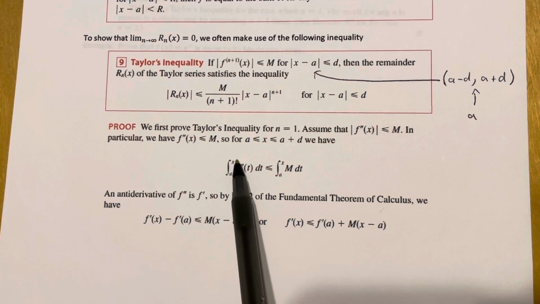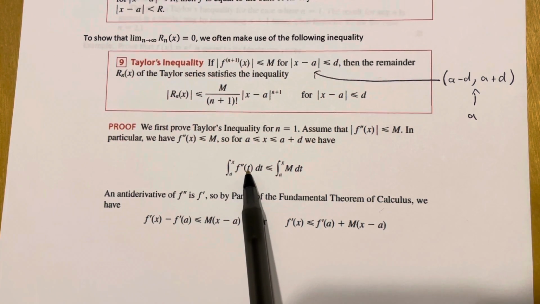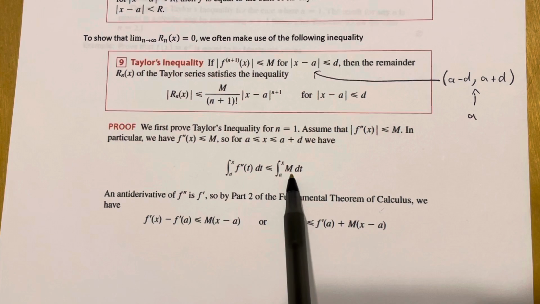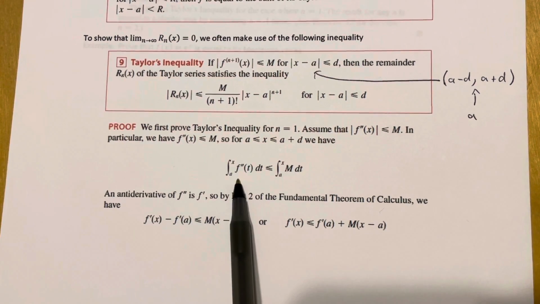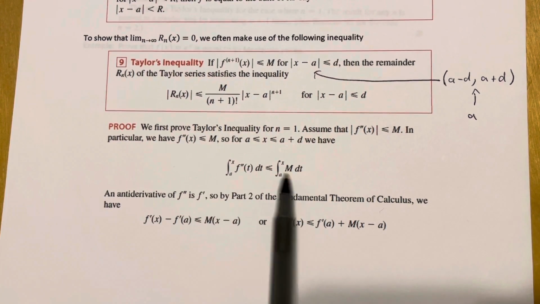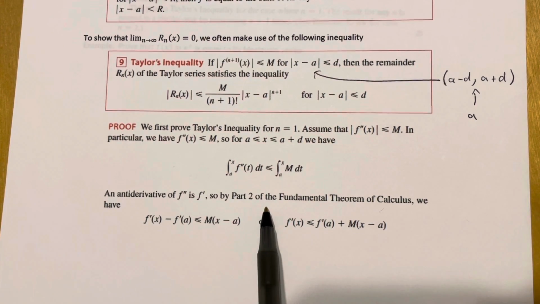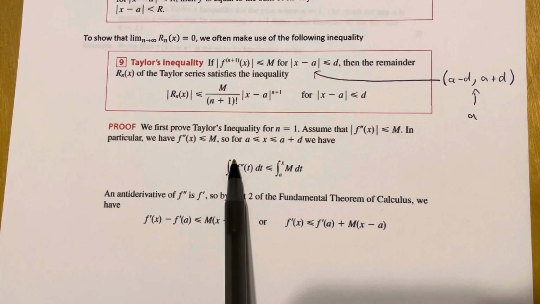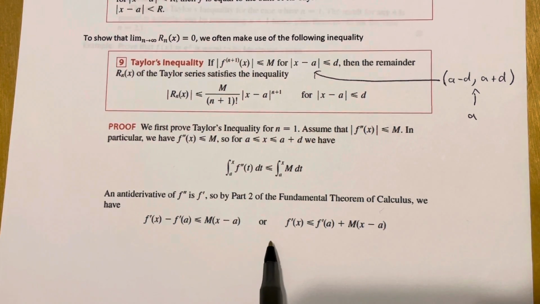The integral from a to x of f double prime of t dt is less than or equal to the integral from a to x of capital M dt. Same limits of integration. Because f double prime of t is less than or equal to M, we have this property of definite integrals that we talk about in Calculus 1. So this would be true. And the reason we needed to assume that x was in this half of our interval is because we want x to be greater than a, so that this is a lower limit and an upper limit that's actually greater than our lower limit. Otherwise, that can mess with this inequality.